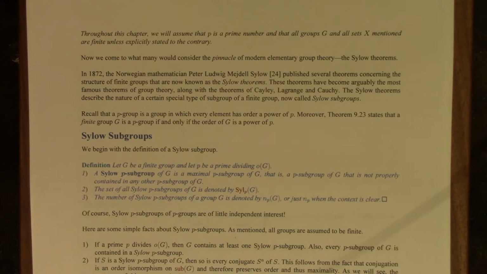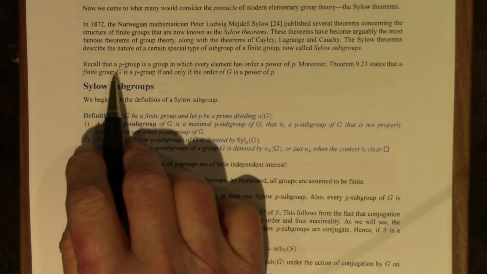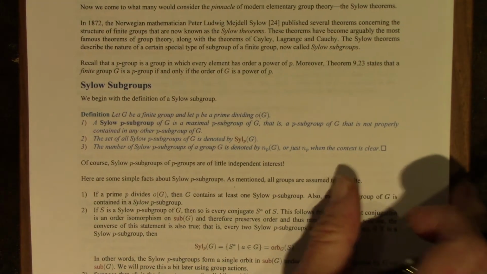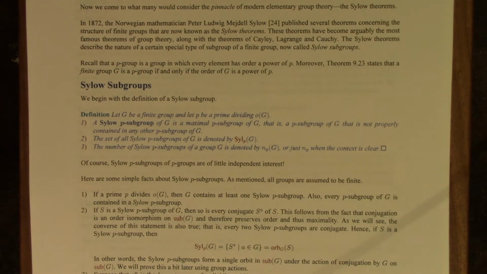The Sylow theorems describe the nature of a certain special type of subgroup of a finite group that are now known as Sylow subgroups. And just to recall, a p-group is a group in which every element has order a power of p. But we've seen that for finite groups, that's equivalent to saying the order of the group is a power of p.